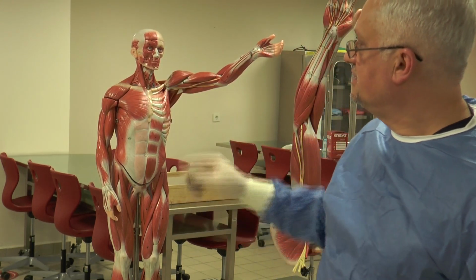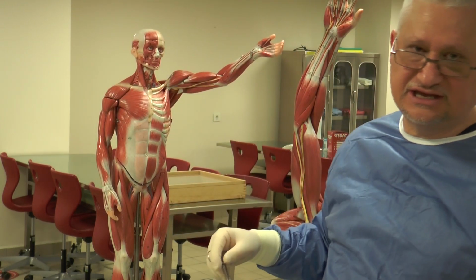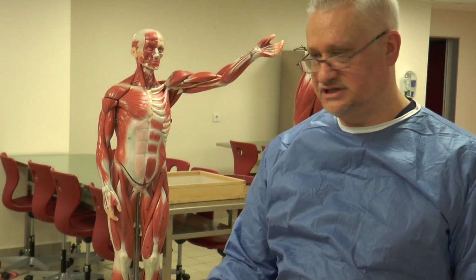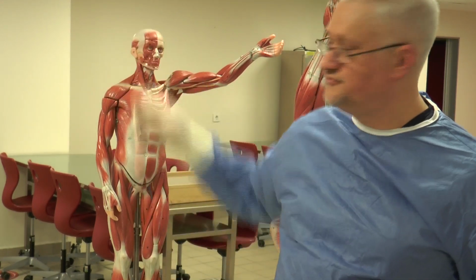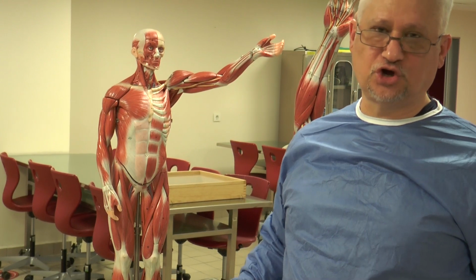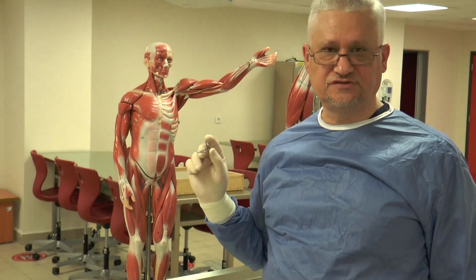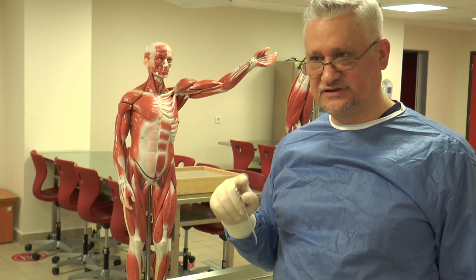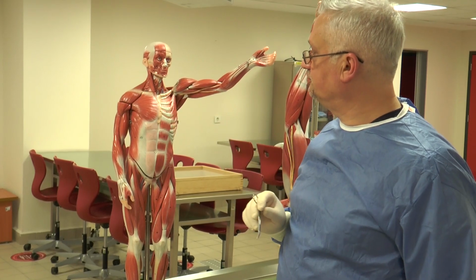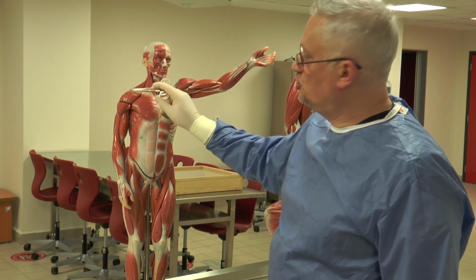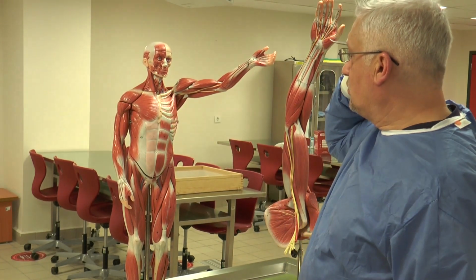Basically, the deltoid has anterior fibers, middle fibers, and posterior fibers. When they act independently, the anterior fibers flex, the middle fibers abduct, and the posterior fibers extend the shoulder. All right. One of the important functions of this is abduction between 15 and 90 degrees. Abduction is accomplished by the deltoid muscle. And the nerve for the deltoid muscle is the axillary nerve. Don't forget that. Okay, what else do we see here?